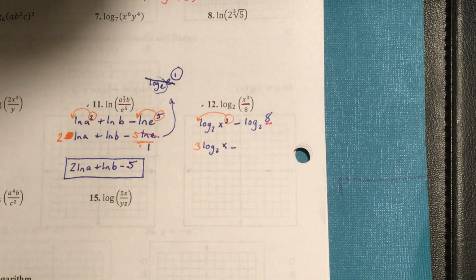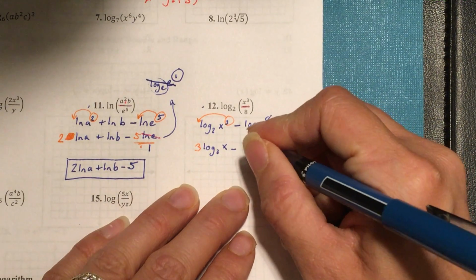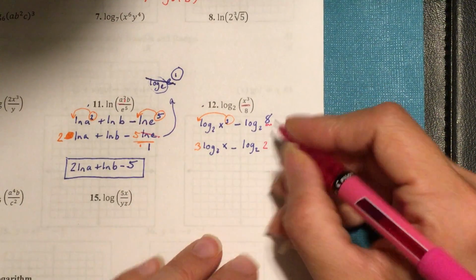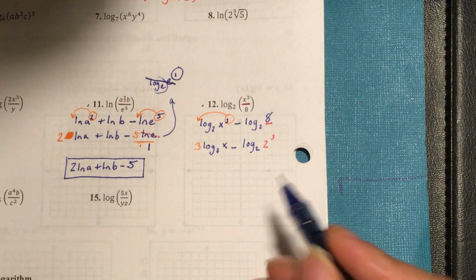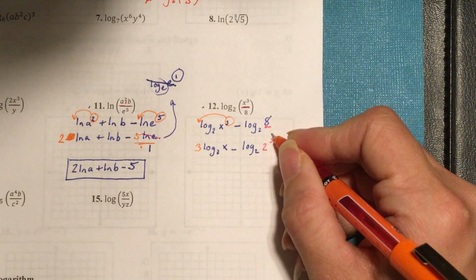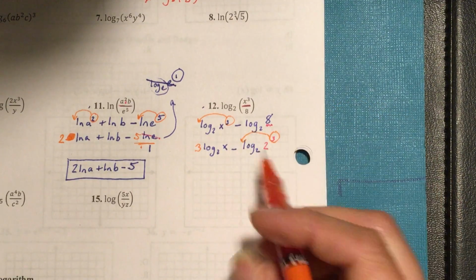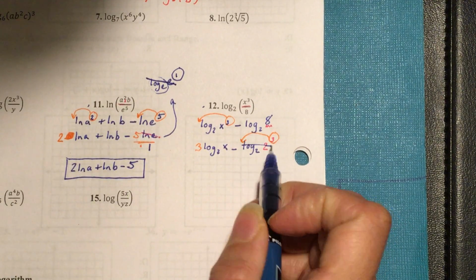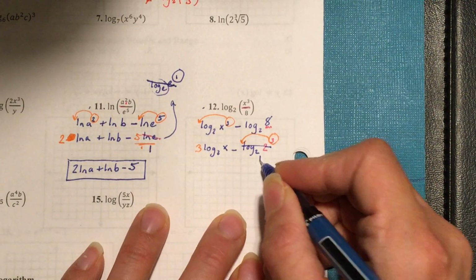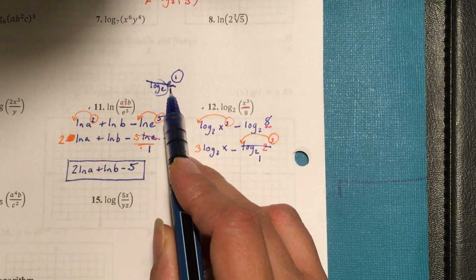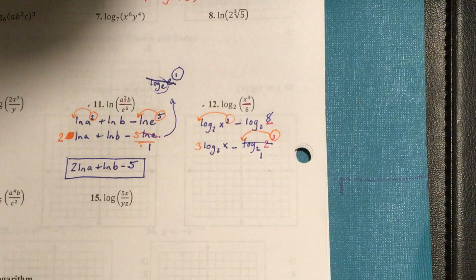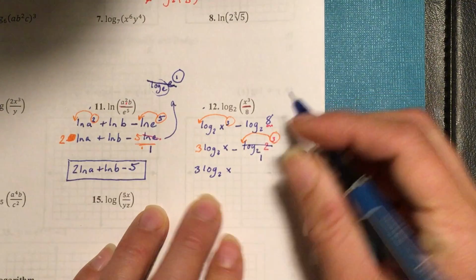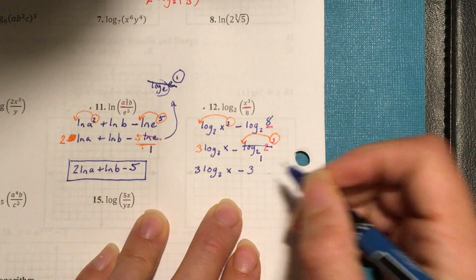But if I rewrite 8 as 2 to the third, so log base 2 of 2 to the third, then that allows me to first move that power out in front as a coefficient, just like I did for this one, and it also allows me to cancel out log base 2 of 2, which is equal to 1, just like log base e of e was also equal to 1. So my final answer for this one, we get 3 log base 2 of x minus 3.